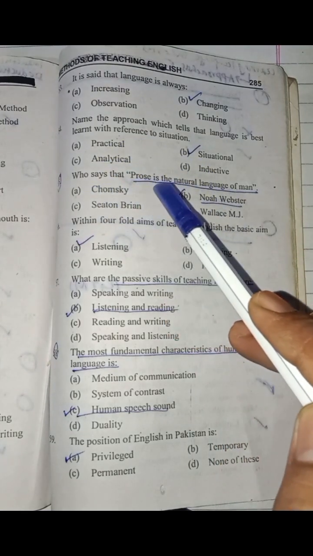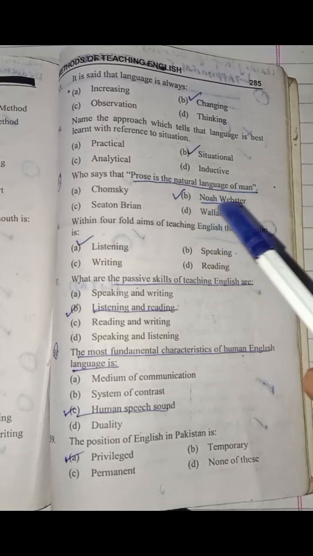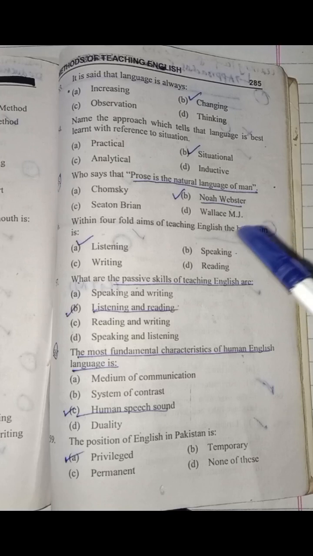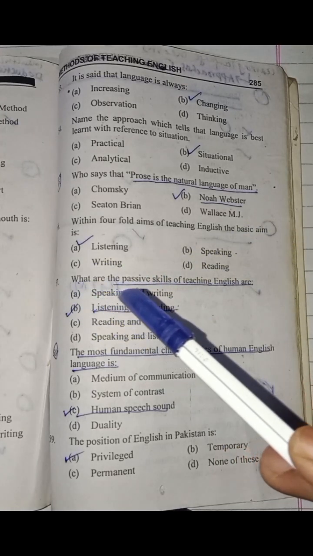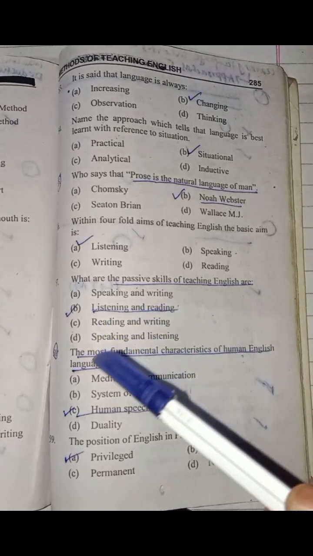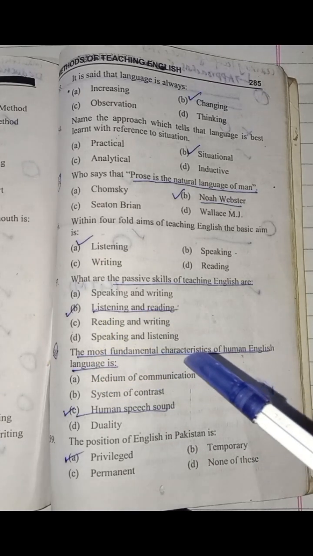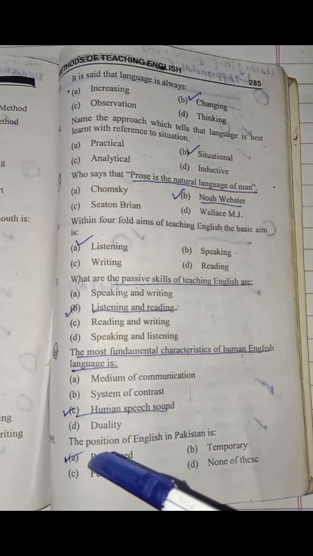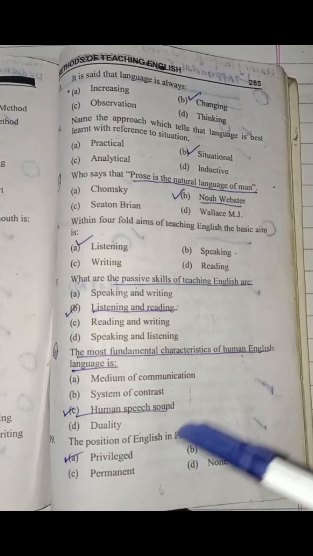Who says that prose is the natural language of man? Webster ने कहा. Within fourfold aims of teaching English, the basic aim is listening. What are the passive skills of teaching English? Listening and reading. The most fundamental characteristic of human English language is human speech sound. The position of English in Pakistan is privileged.